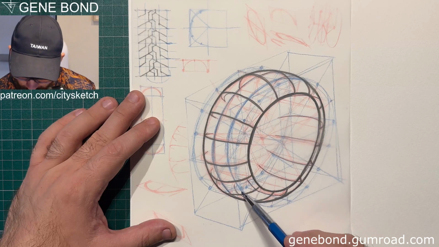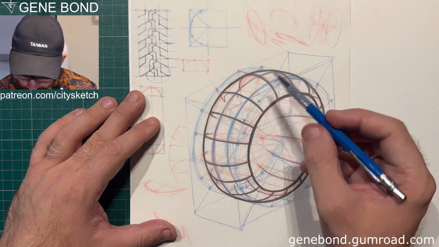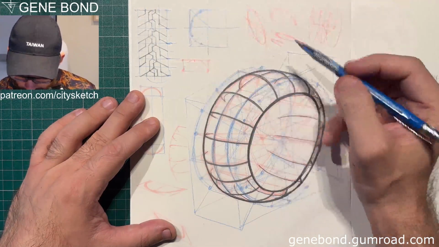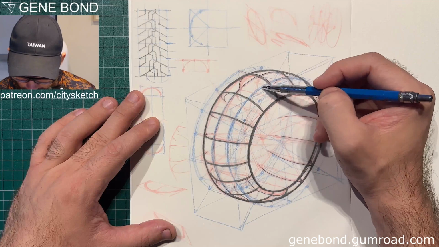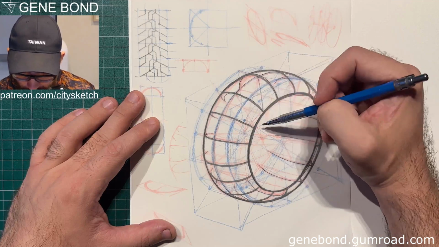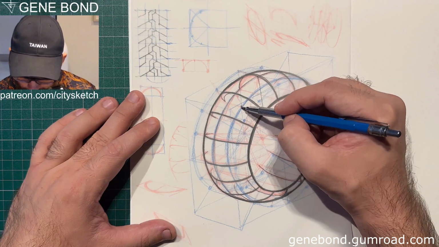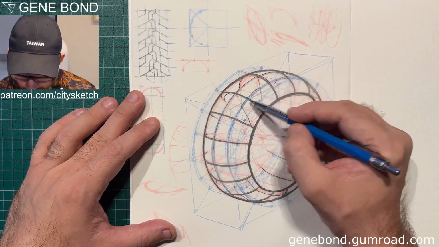So let's start. First go here, then it's middle point, go here.